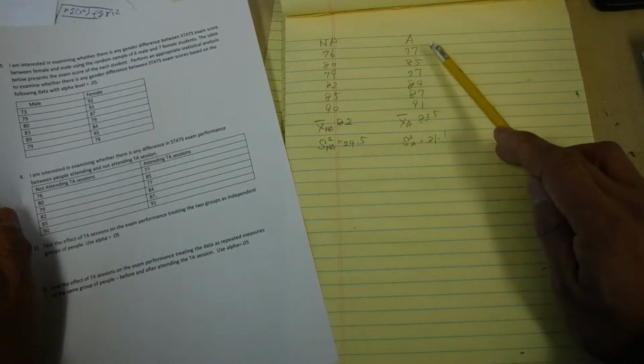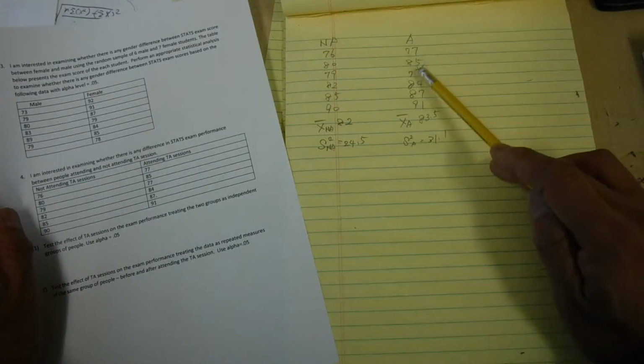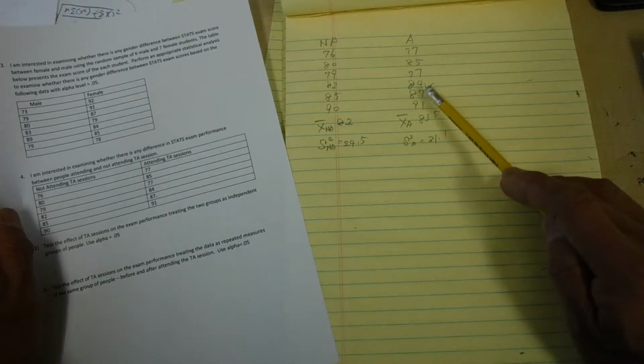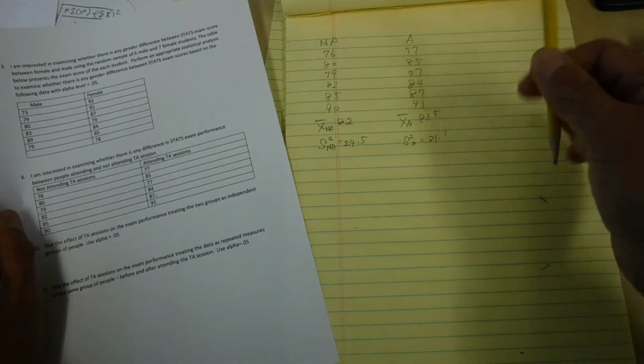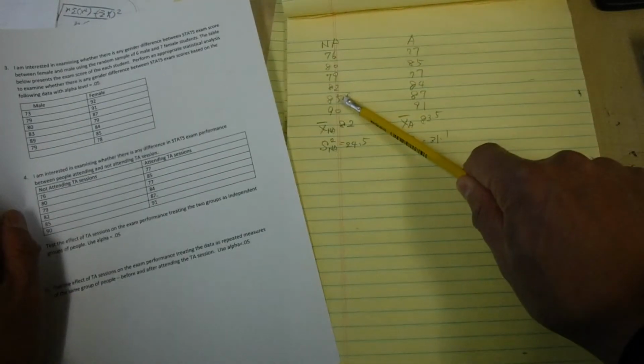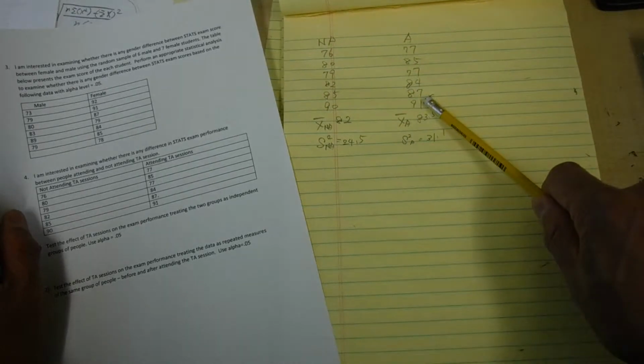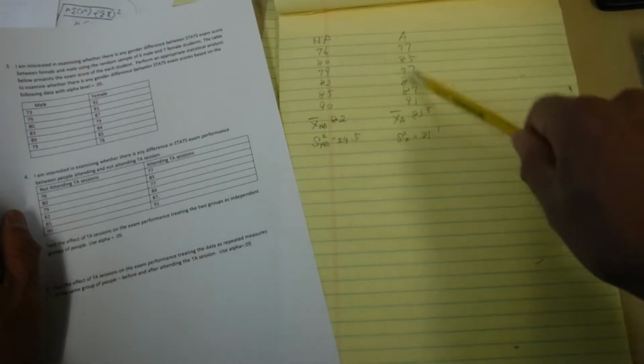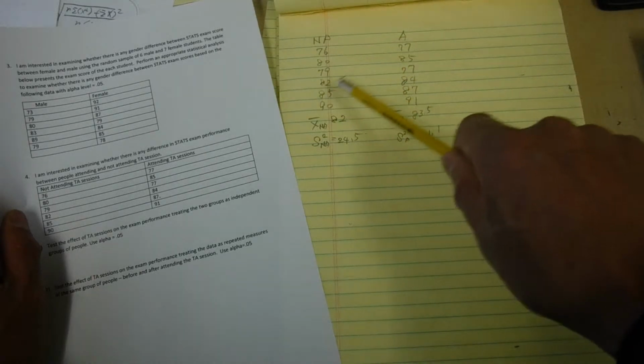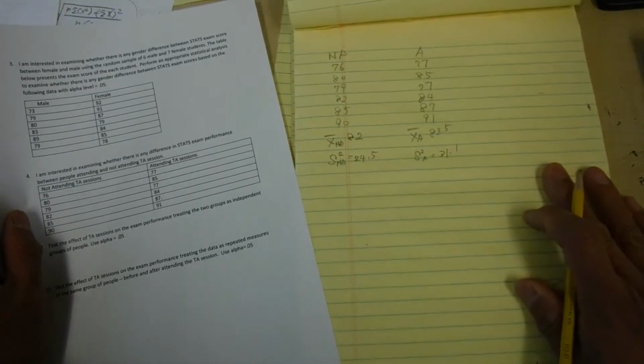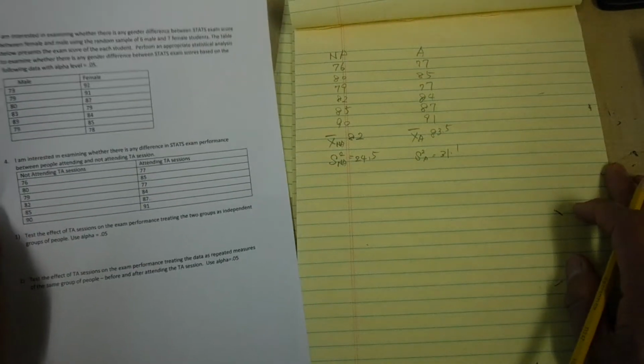Attending: 77, 85, 77, 84, 87, and 91. Given that one group attended and the other did not, they are independent from each other, and because they are independent, we have to do an independent samples t-test.